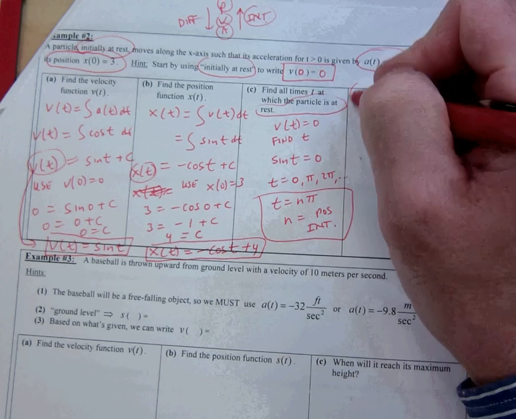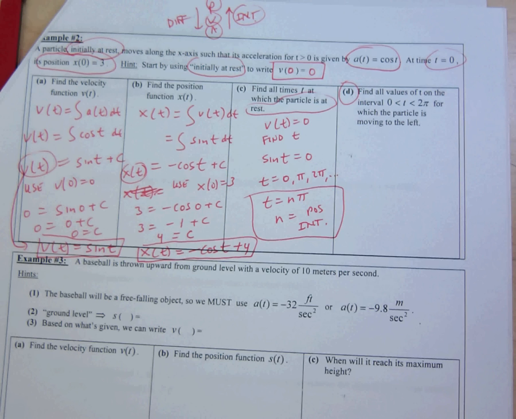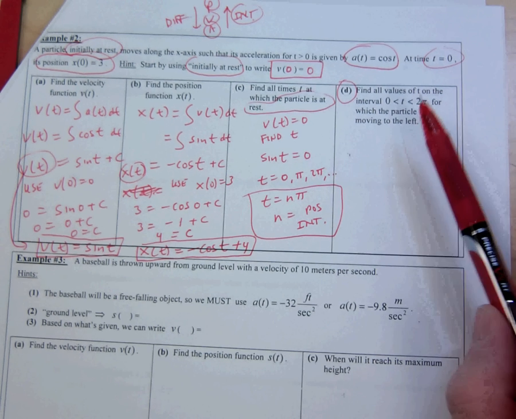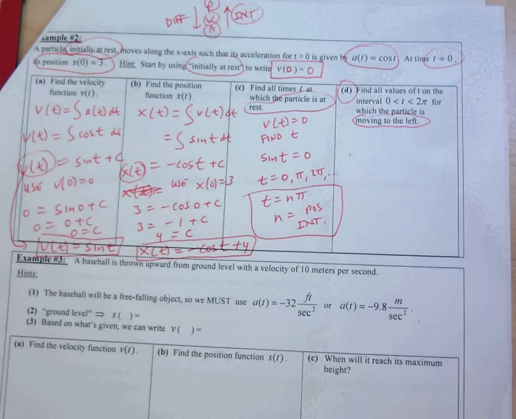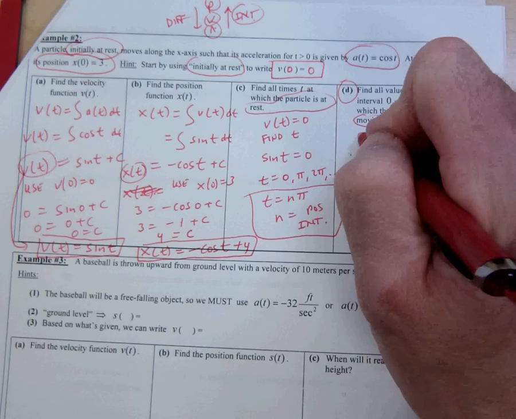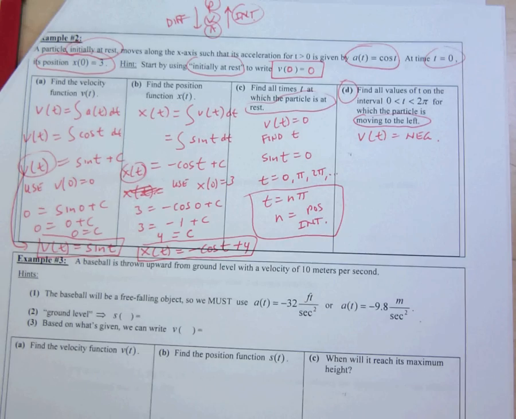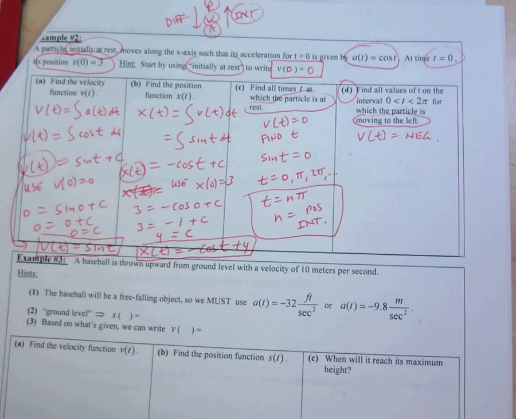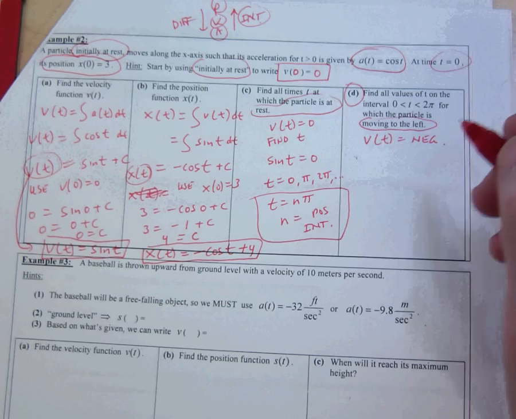Okay, question D. All right, think about this. Narek, I'm trying to find the time when the particle is moving left. What do you know about anything in this situation when something's moving left? In other words, in a negative direction. What happens when? Yeah. So you need the velocity to be negative. Everybody agree? You need the velocity to be negative for the particle to be moving in a negative direction, such as left or downward, right? So study the velocity function.